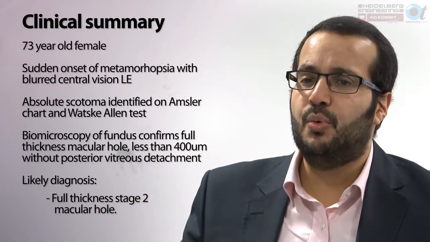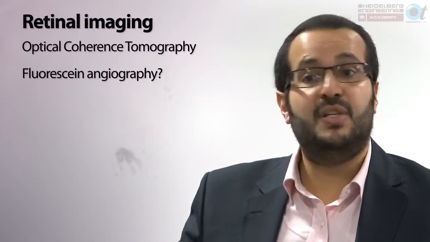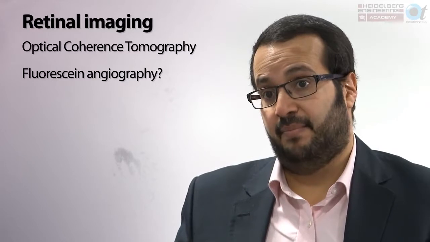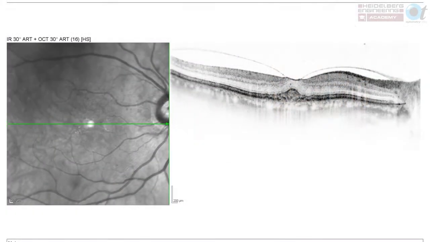But say if you were unsure, what would you do next? What kind of imaging could you request? I would probably request an OCT. And this is the OCT of her right eye, and it shows vitreomacular traction. So it demonstrates perifoveal separation of the posterior hyaloid. We've got focal vitreous attachment to the fovea. So there's potential for hole formation in this better fellow eye. Otherwise, the retinal layers look intact with a healthy, continuous outer segment junction.